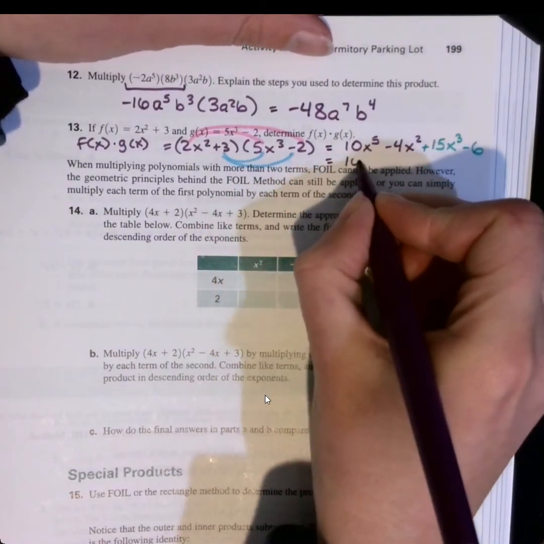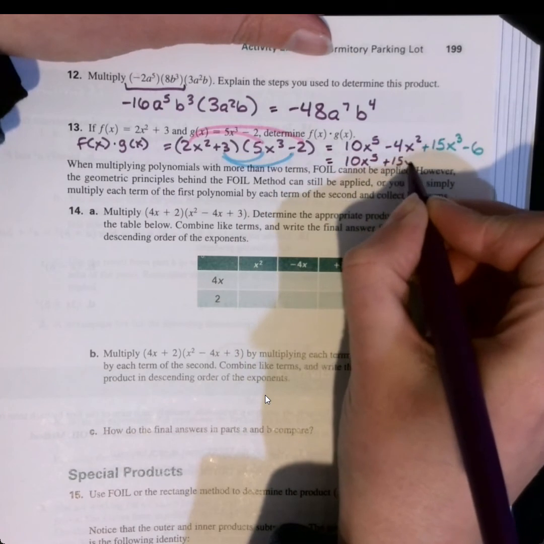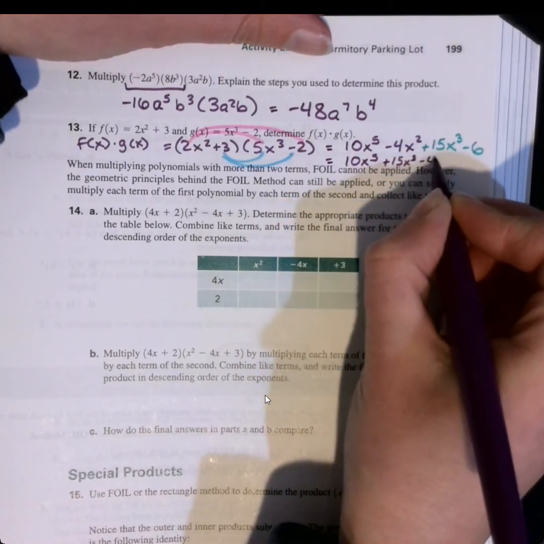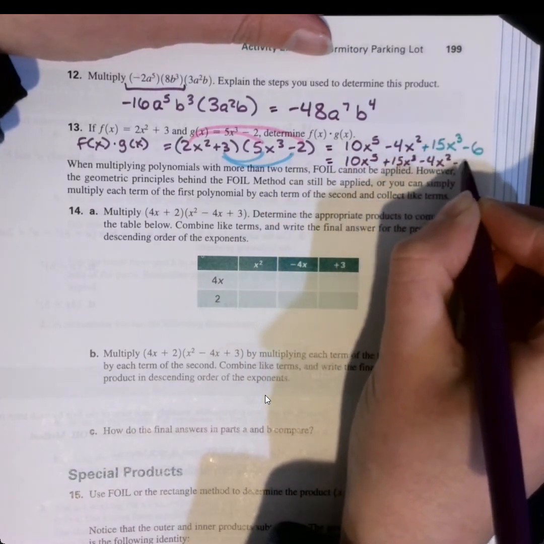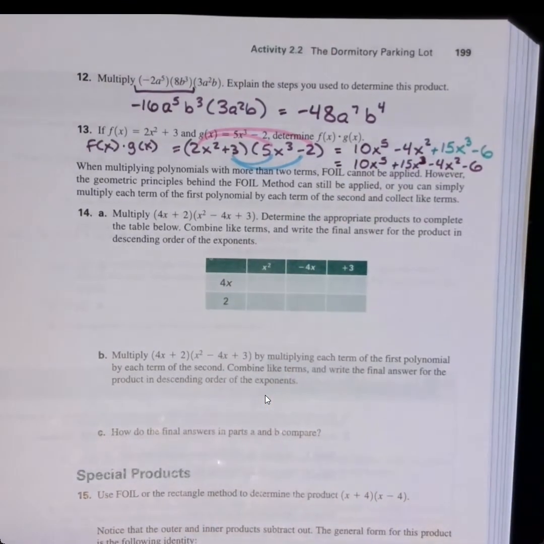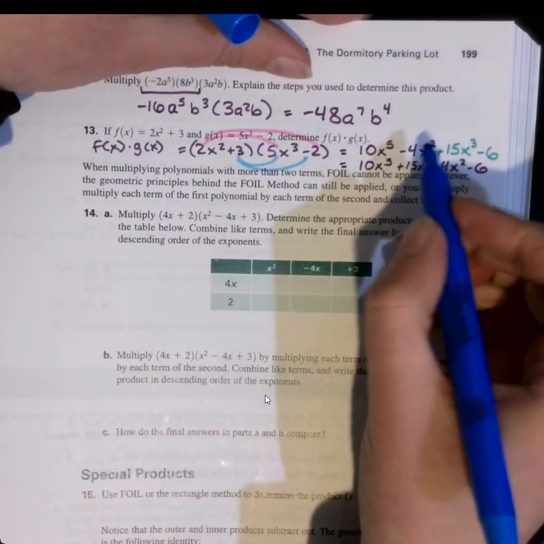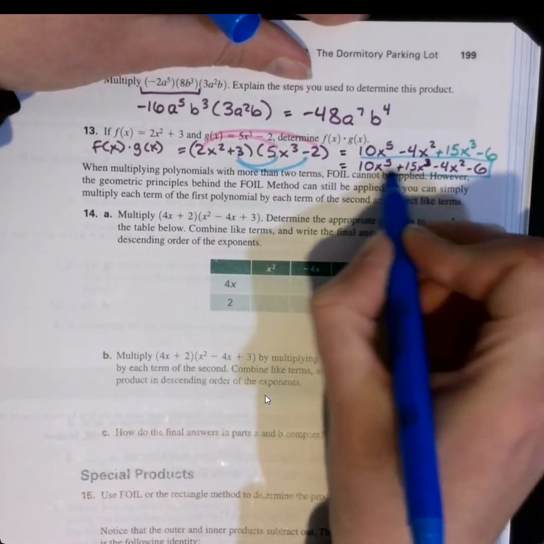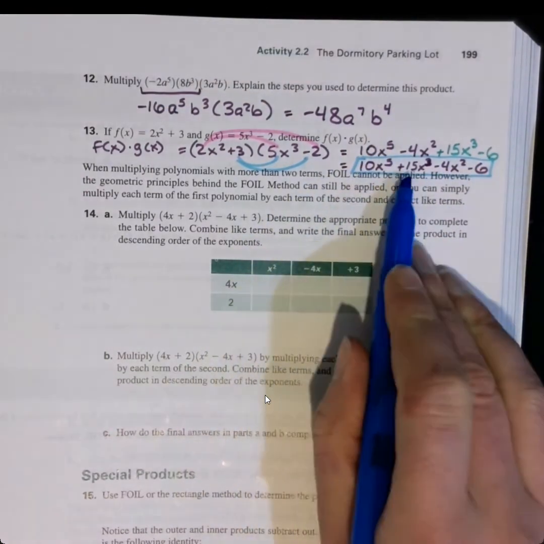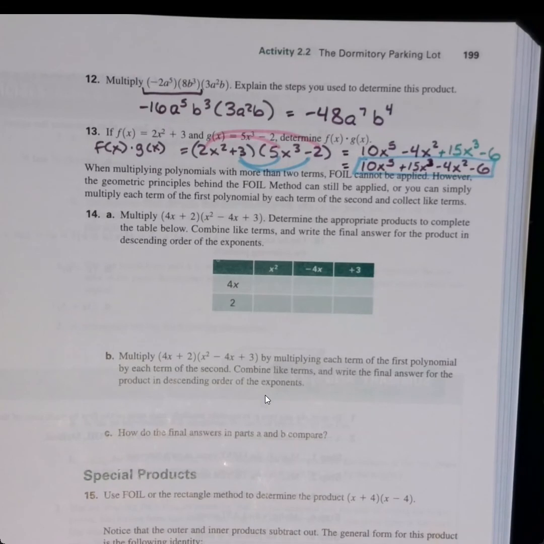So I'm going to write the 10x to the fifth plus the 15x to the third minus the 4x squared minus the 6, so that it is in descending order. It's easiest to read a polynomial if it's in descending order so that you can not miss a term. So we have our degree 5, degree 3, degree 2, and degree 0 for the last term. Okay.